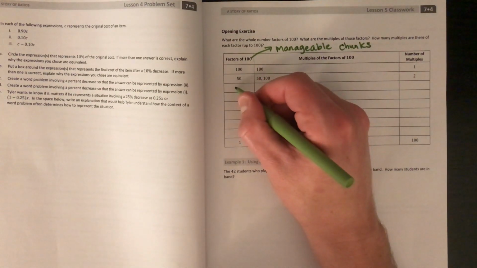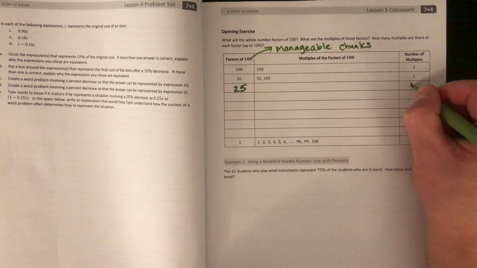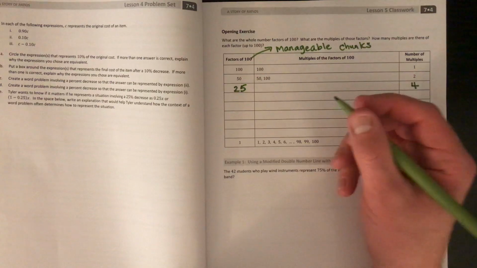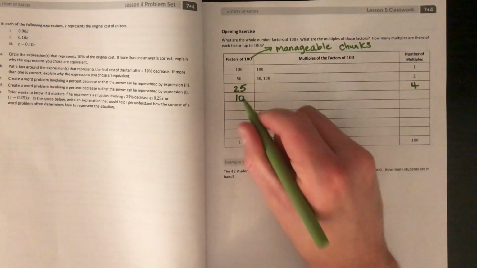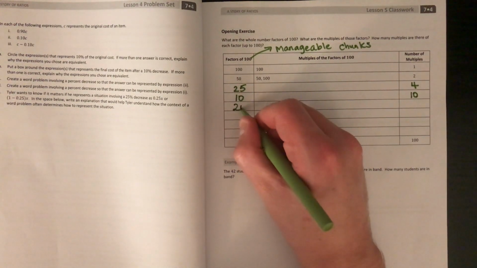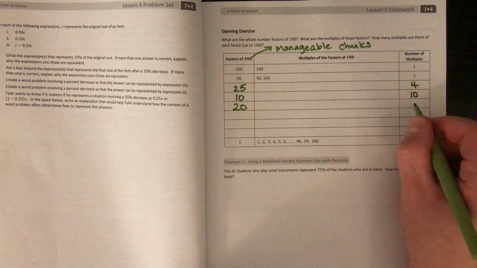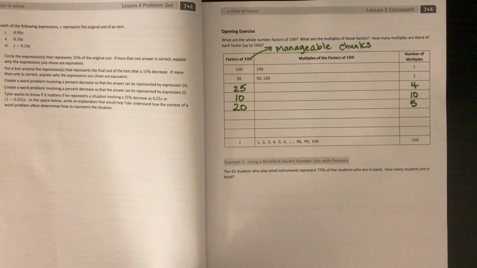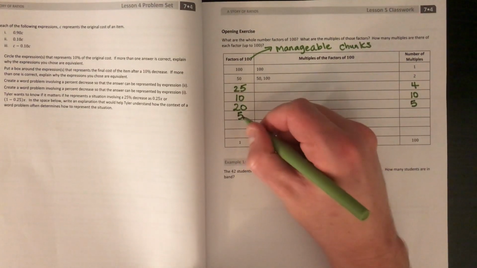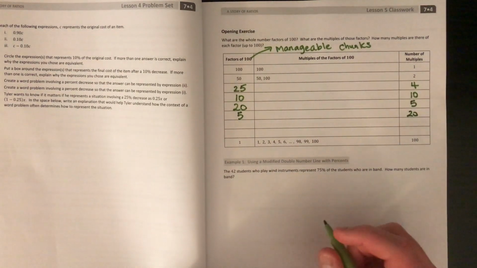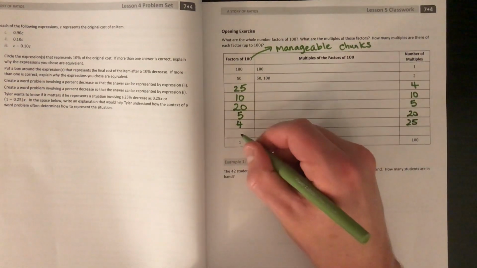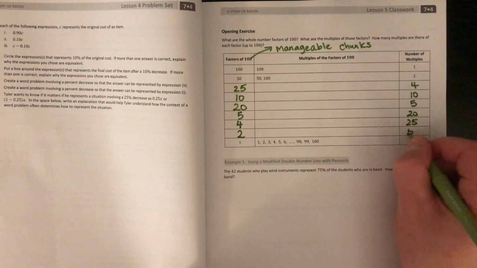You got 100, you got 50, you got 25, because 25 times 4 is 100. I'm not going to list them all out like they want here. And then the next one is 10, and 10 times 10 is 100. Oh, I accidentally skipped one. 20 is also a whole number factor of 100 because 20 times 5 is 100. Then 5, because 5 times 20 is 100. Then 4, because 4 times 25 is 100. And lastly, you got 2 because 2 times 50 is 100.